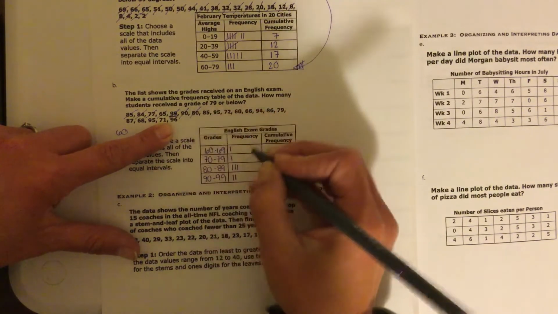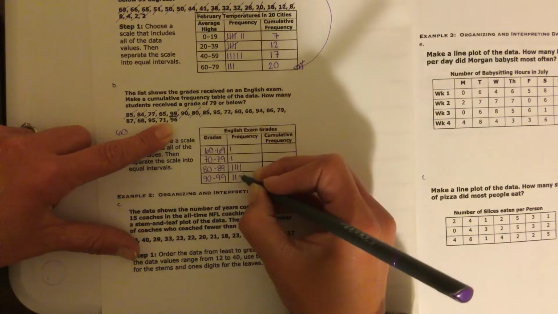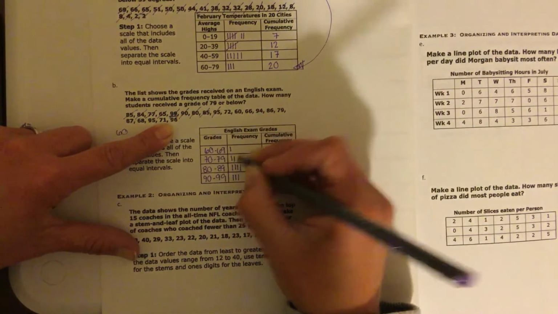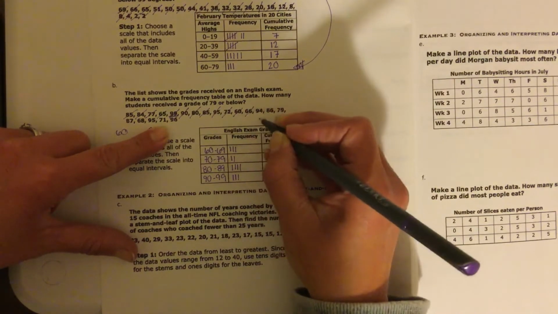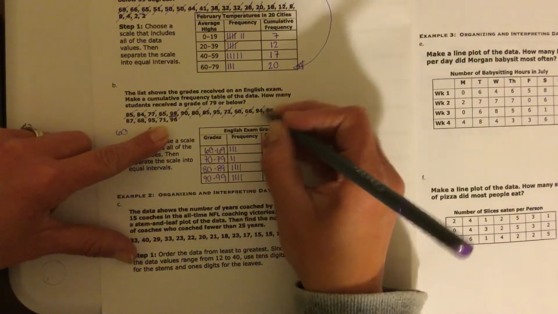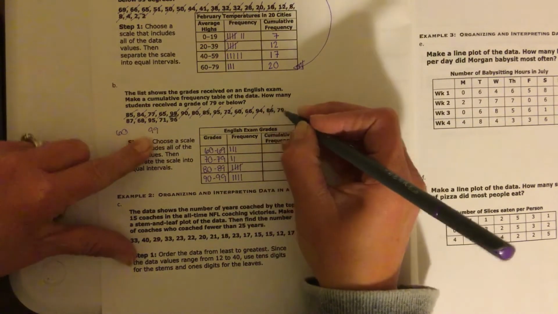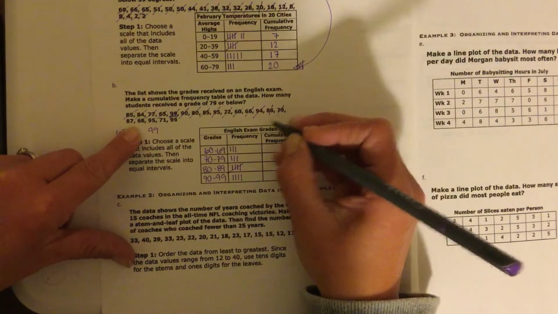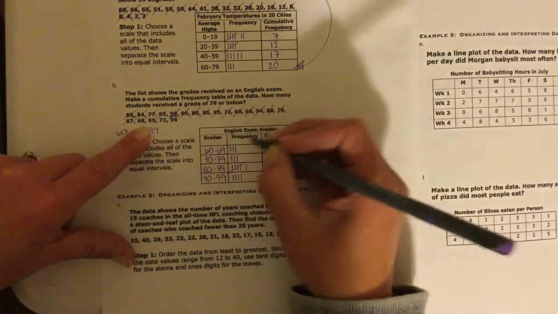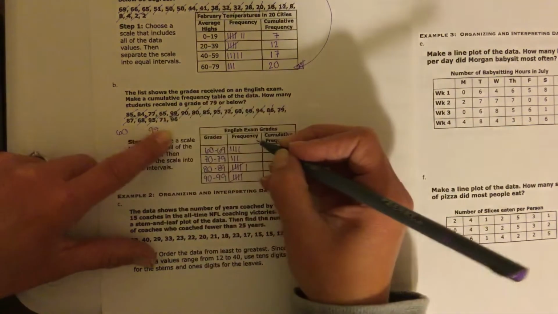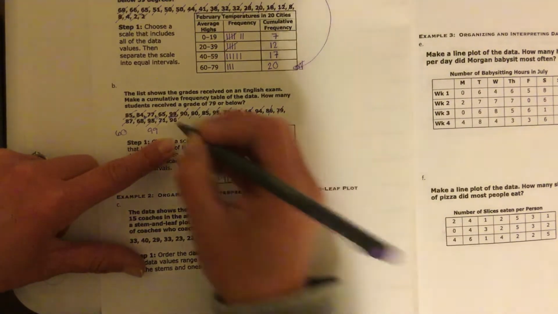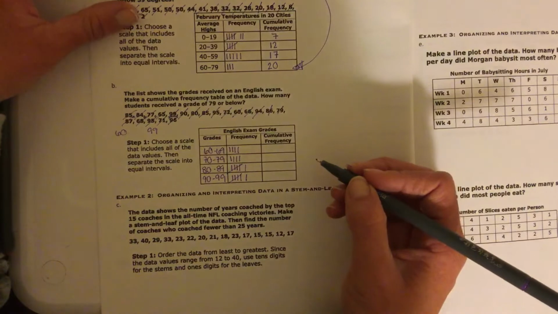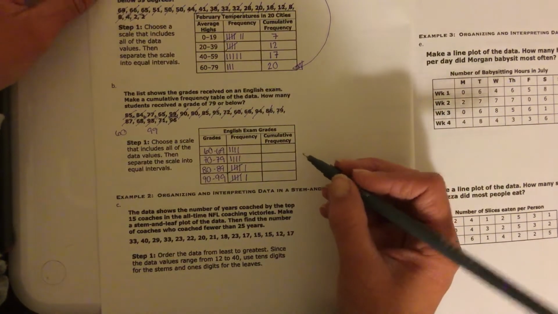80, 85, 95, 72, 60, 66, 94, 86, 79, 87, 68, 95, 71, 96. Last one there.